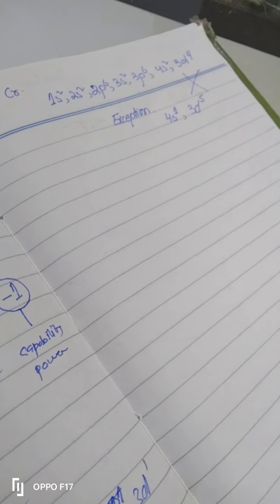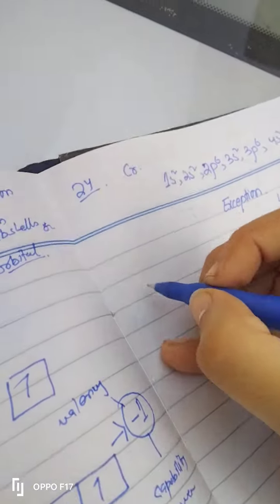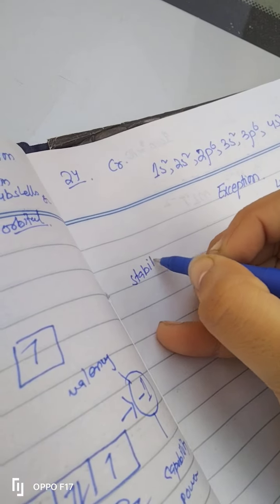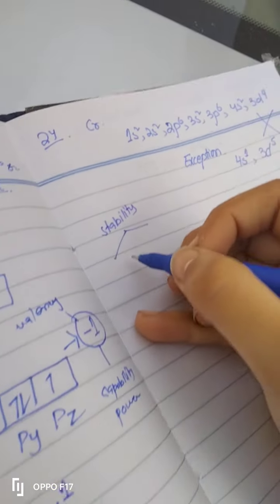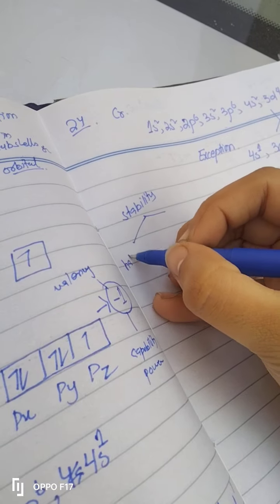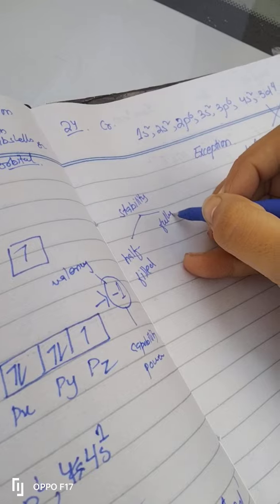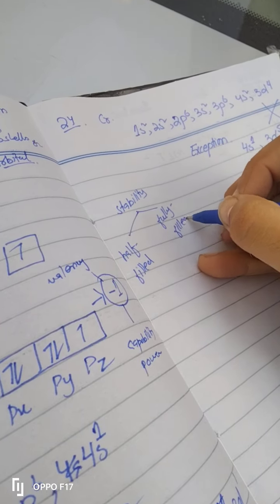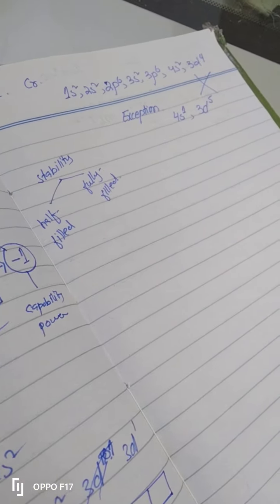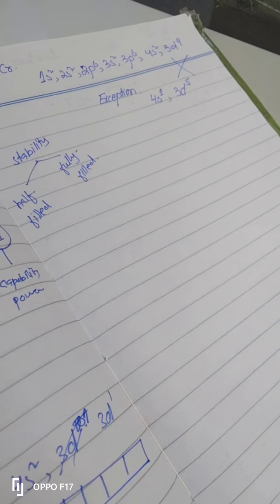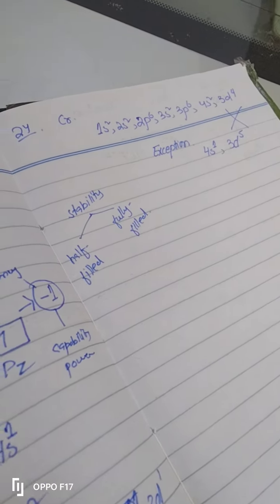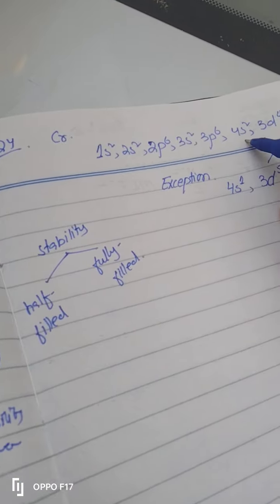Okay, let's talk about stability. Stability only comes when the orbital is either half filled or fully filled. As you can see over here, this is fully filled, right?